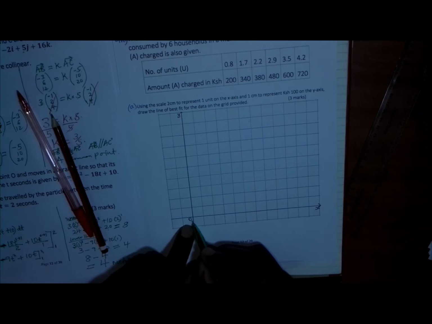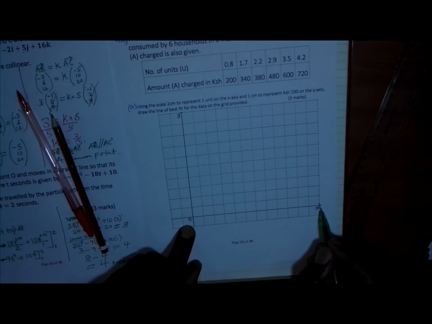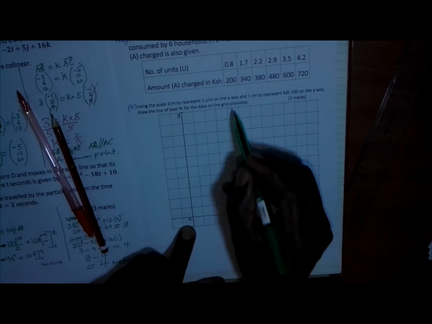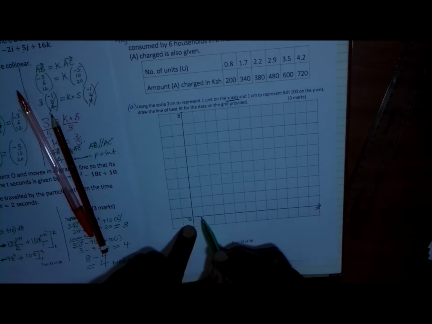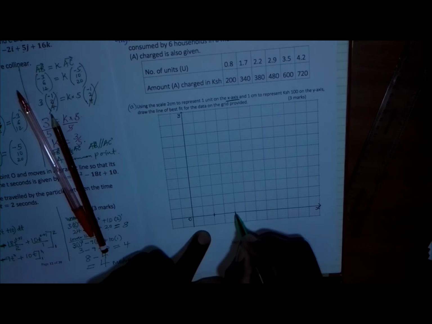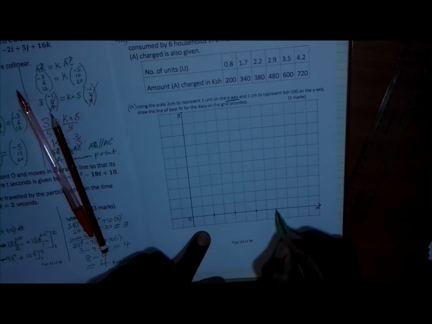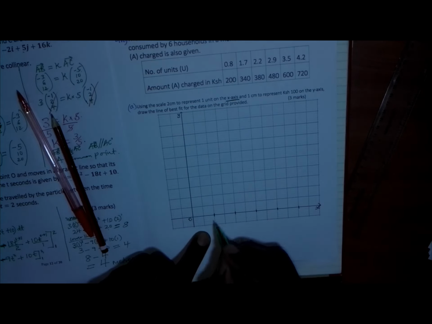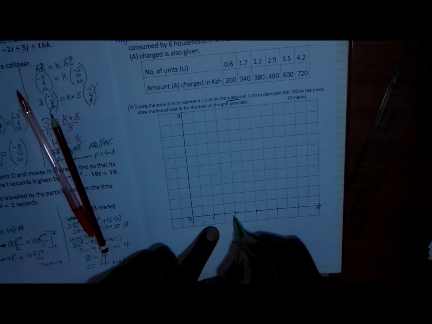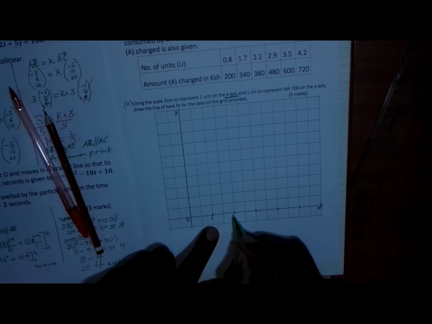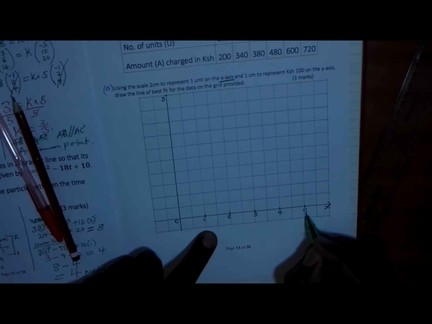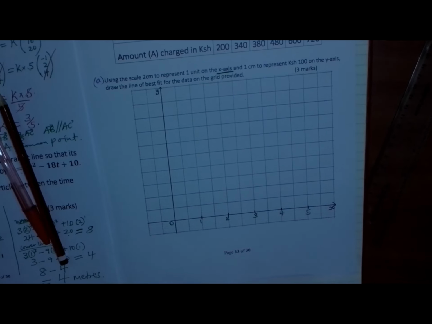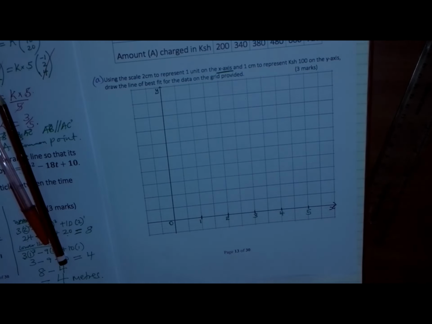So from 0 towards the right, that's for the x-axis. So 2 centimeters represent 1 unit. From here to here is 1 centimeter. So intervals of 2 centimeters, 2 centimeters, 2 centimeters. So from here it's 1. Then we have 2, 3, 4, 5. Intervals of 1 unit every 2 centimeters.